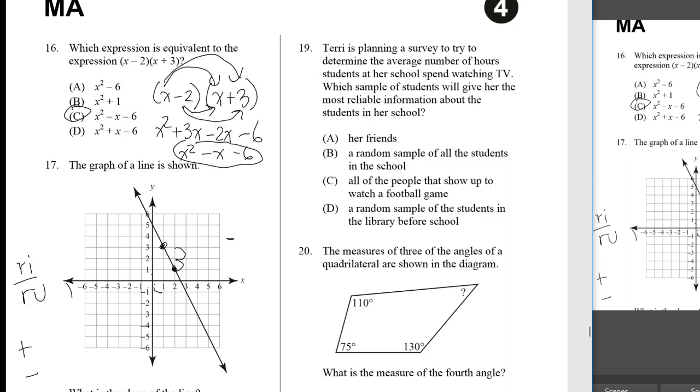So we have, let's see. Well, we have to be very careful with this, right? So if we're trying to determine the whole school, we have to try to be as random as possible, right? We have to make sure we have a good sample size. It's a whole different group of people, all right?